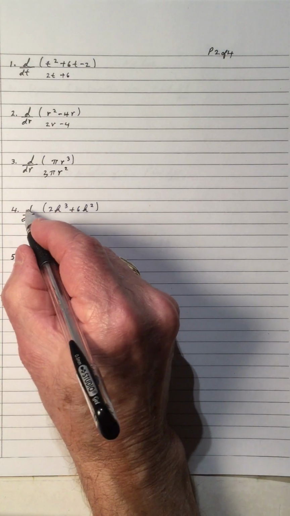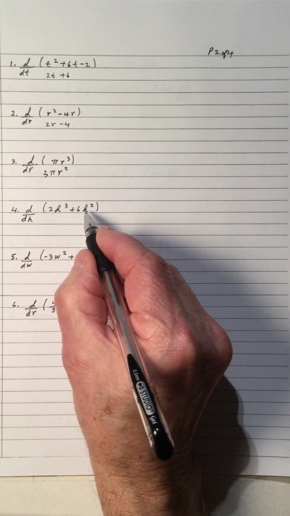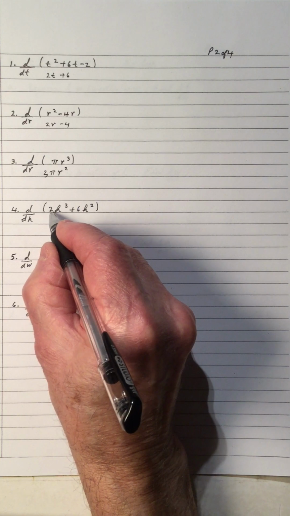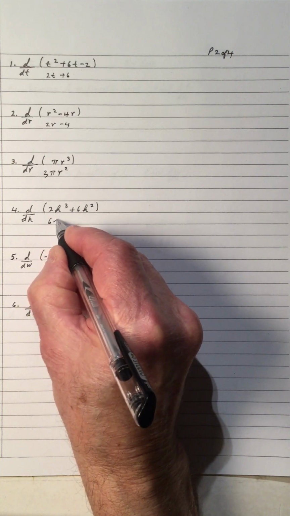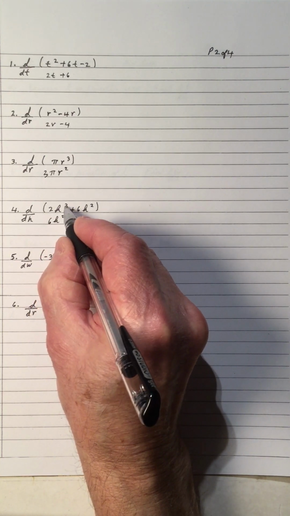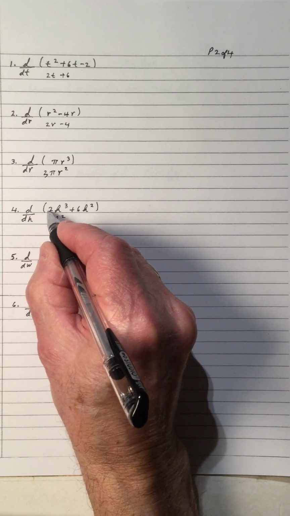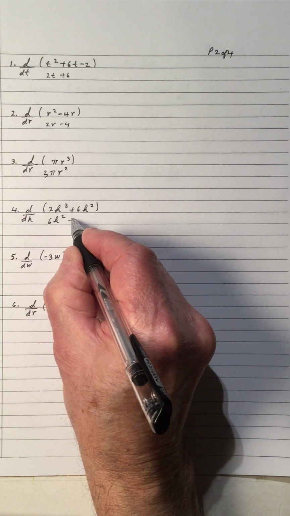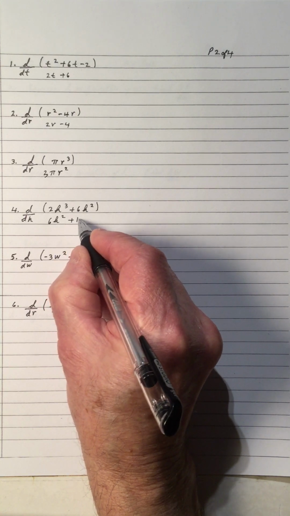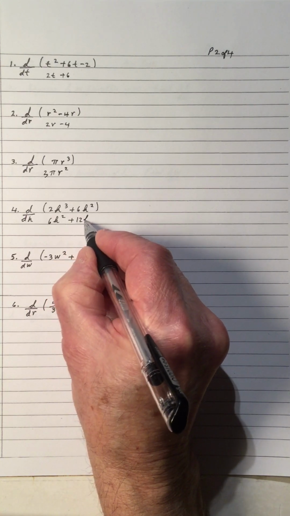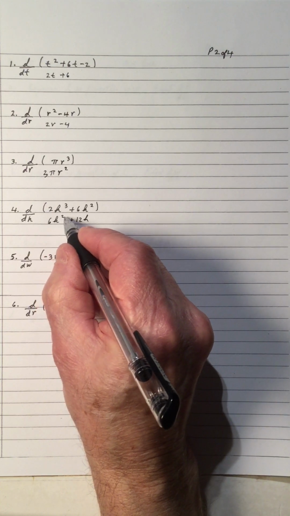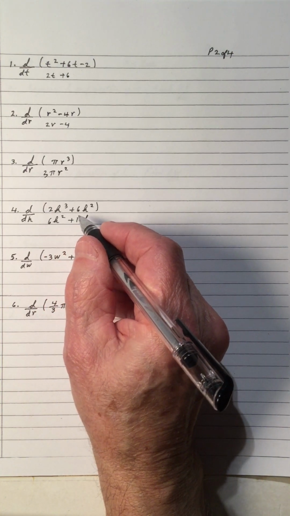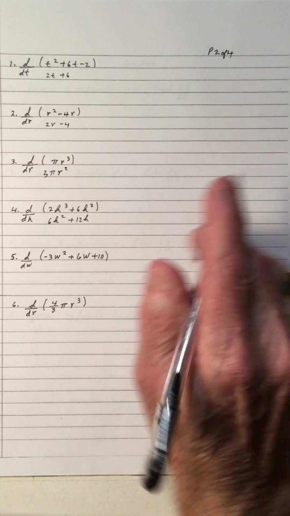Now I have d dh because I have all h's. So the derivative of this function in terms of h is 2 times 3 is 6h squared. You multiply the coefficient by the power, you get a 6 and decrease by 1. And 6 times 2 is 12 and decrease the power by 1. So you get 6h squared plus 12h. Again, the derivative is the same as if you're doing it for x.